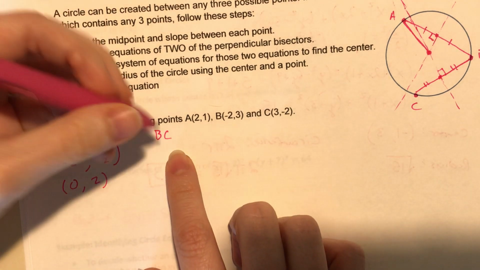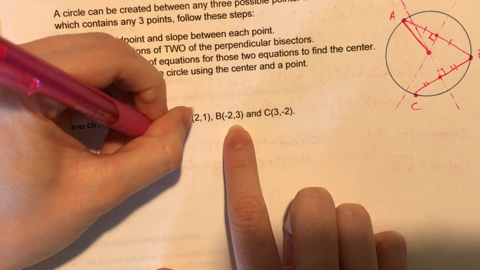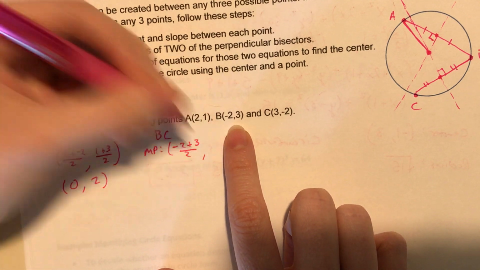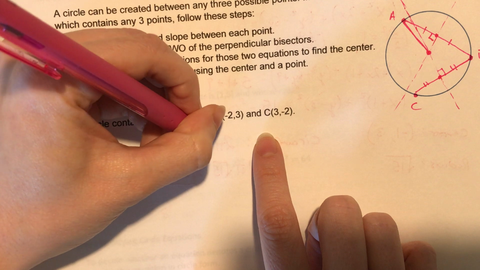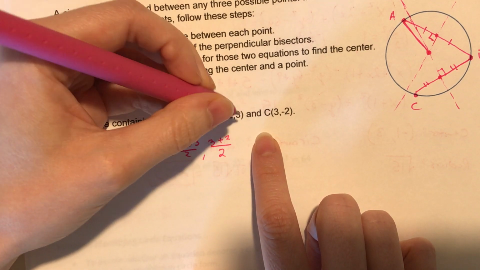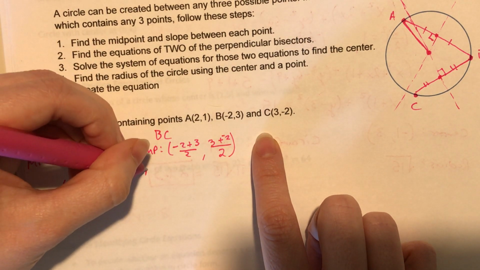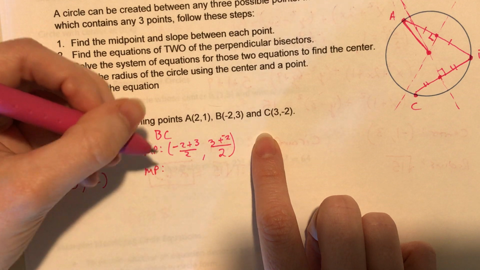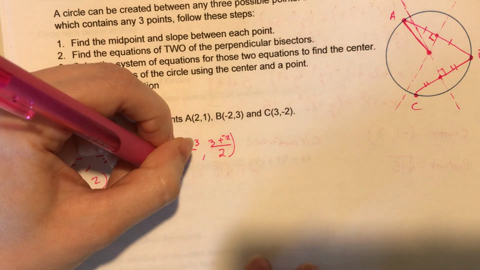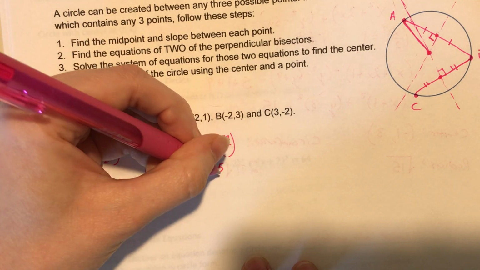On the other side, BC, we'll find the midpoint of BC, and that's going to be negative 2 plus 3 divided by 2, and 3 plus negative 2, rather, divided by 2. And so the midpoint for BC is going to end up being 1/2, 1/2. I'm going to turn those into decimals, so 0.5, comma, 0.5.